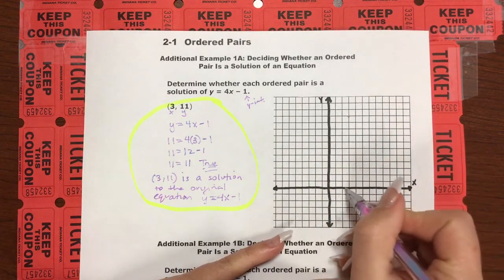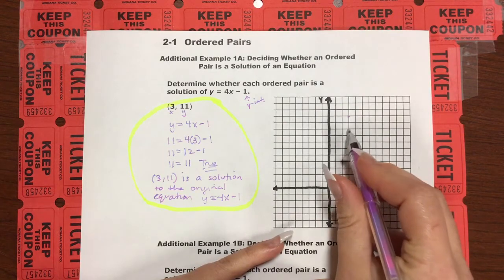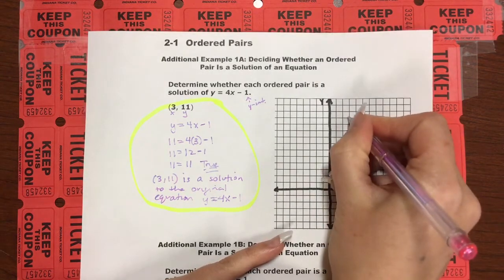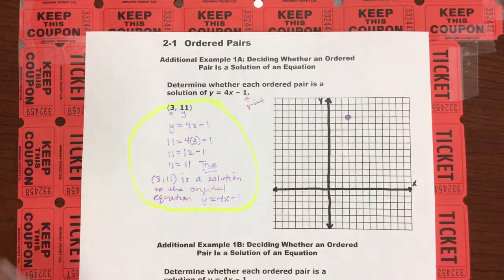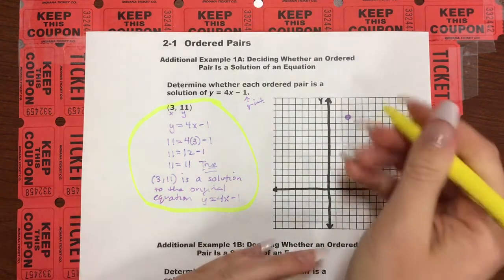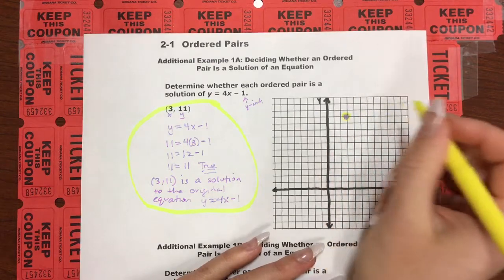Let me do it again. 1, 2, 3. 1, 2, 3, 4, 5, 6, 7, 8, 9, 10, 11. Okay, perfect. So this is my point right there. I'm going to make it really, really super big, and let's put a little bit of highlighter on it just for fun. All right. That is our point.